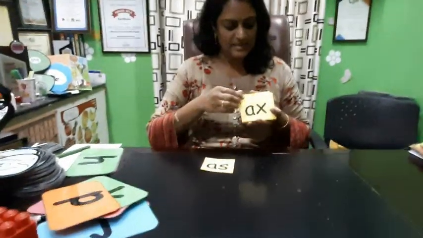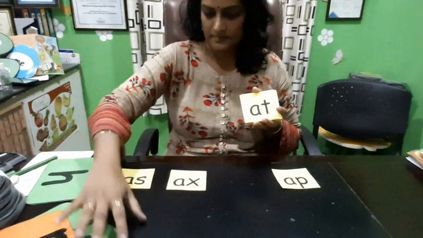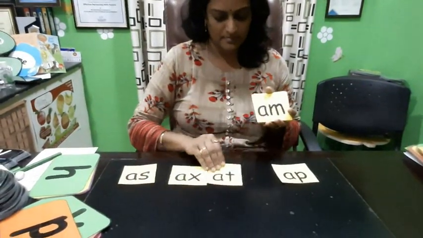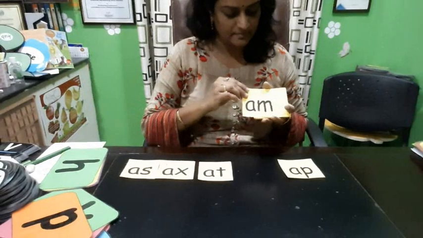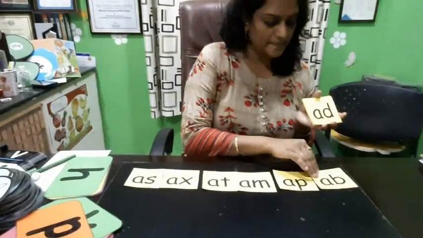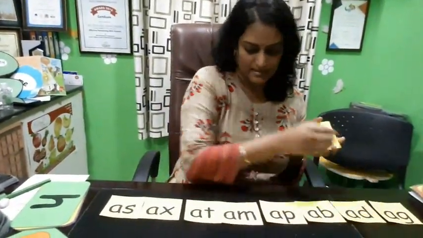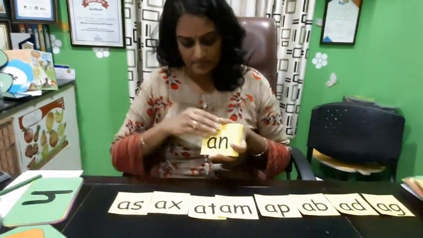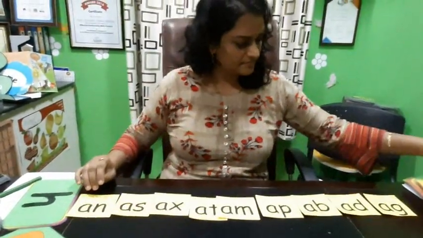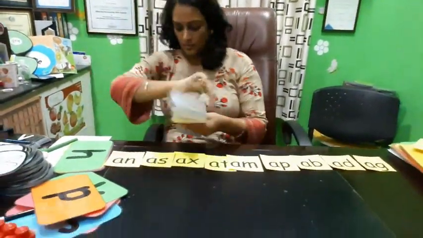So we are going to look at the words with a as ending: ax, app, at, am, ab, ad, ag, and am. Okay, let us look at the words that fall under these families.